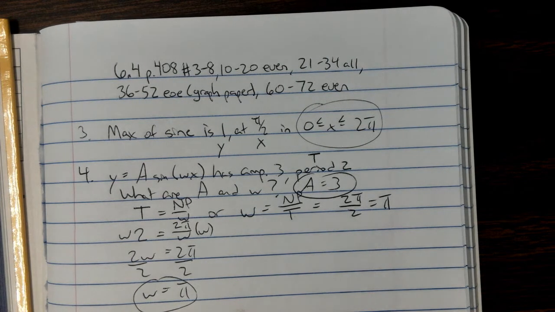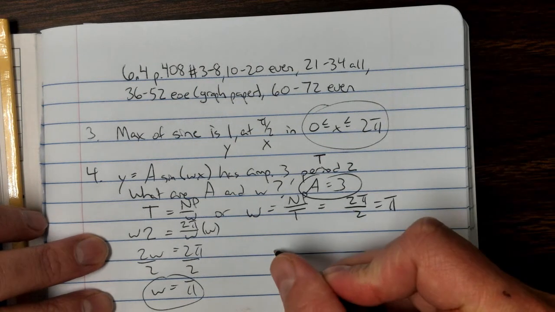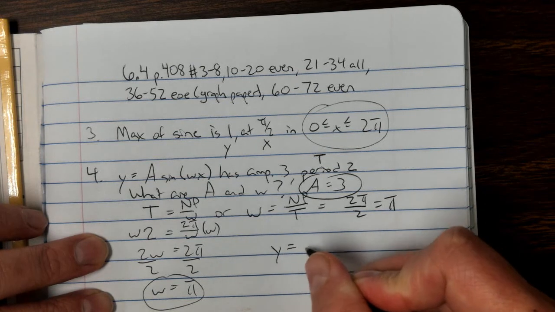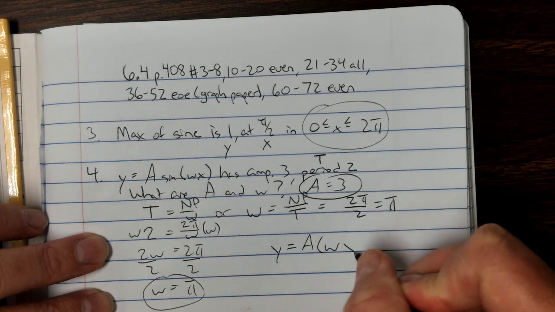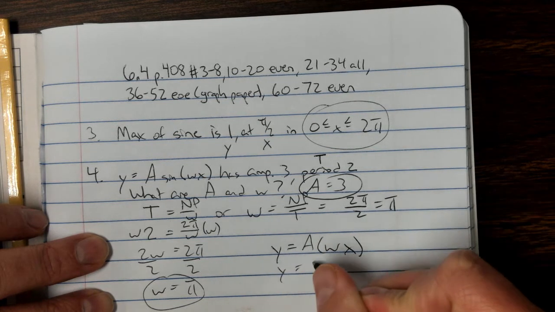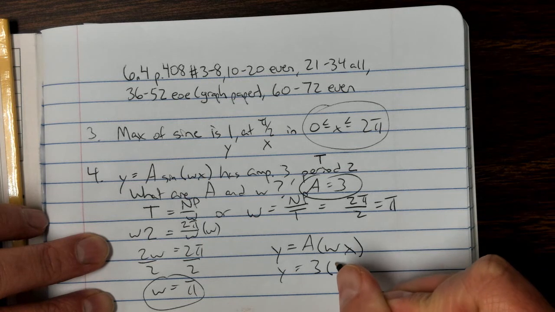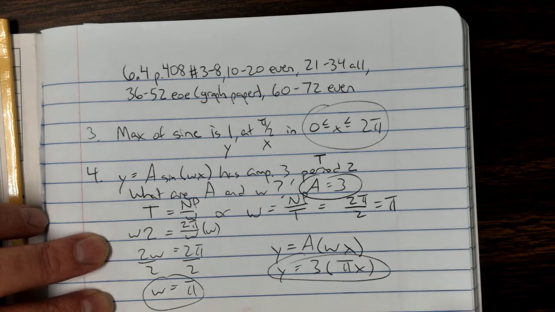Whichever way you want to work. So the next step would be to write your formula, which would be based on A sine wx, so that'd be 3 sine pi x. So that's your answer.